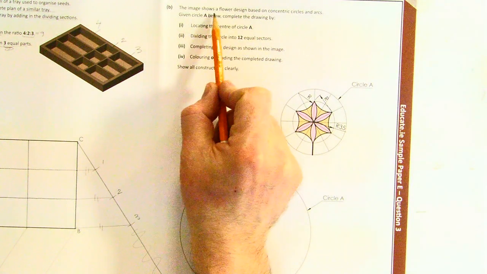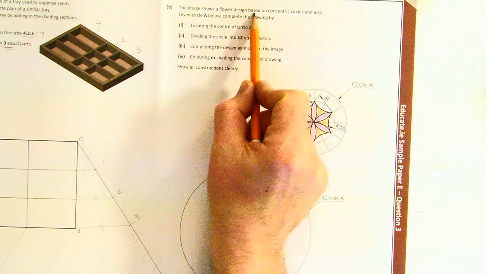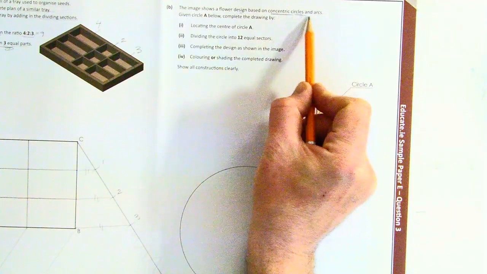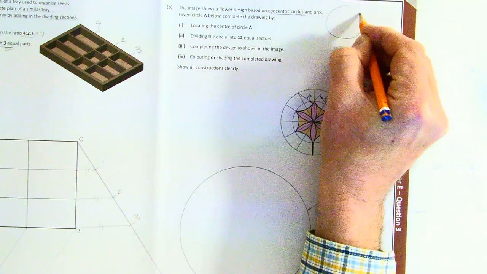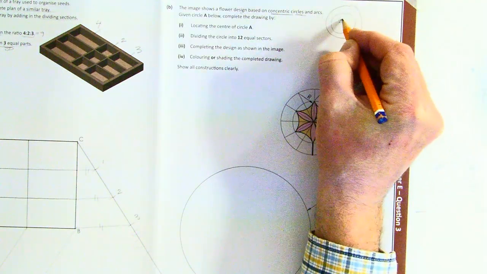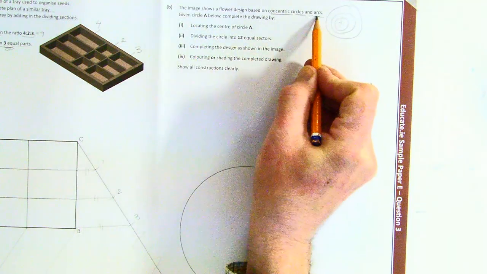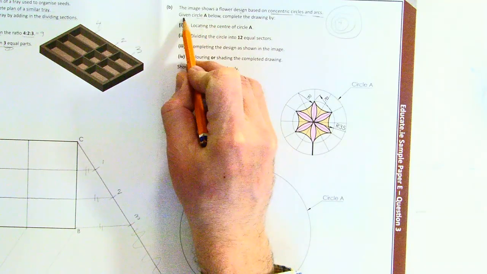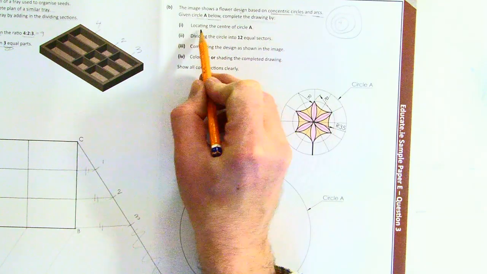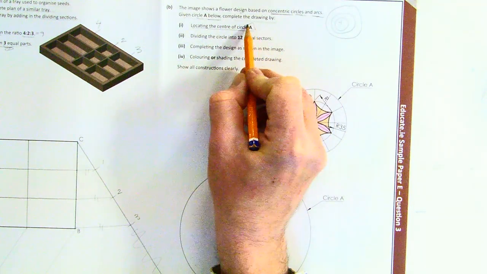So the image shows a flower design based on concentric circles. So remember, concentric circles are circles that all have the same center. And arcs. Draw the circle, given the circle A below, complete the drawing by locating the center of A.